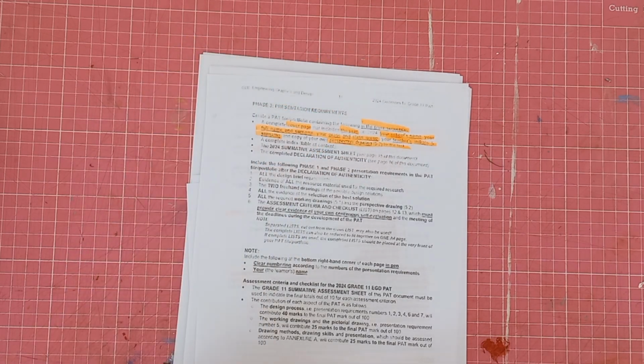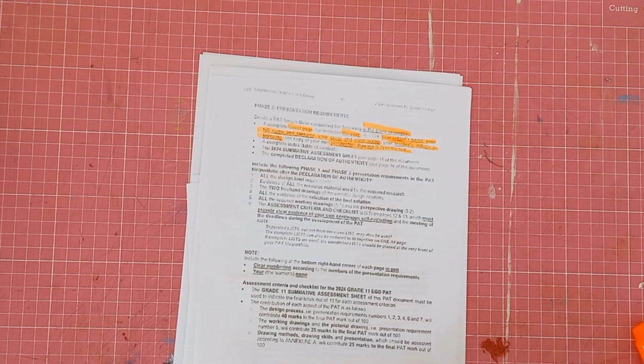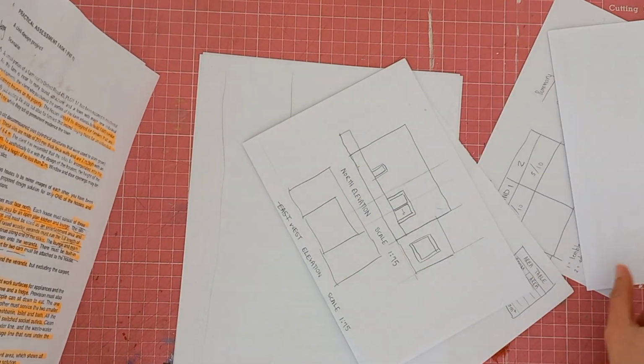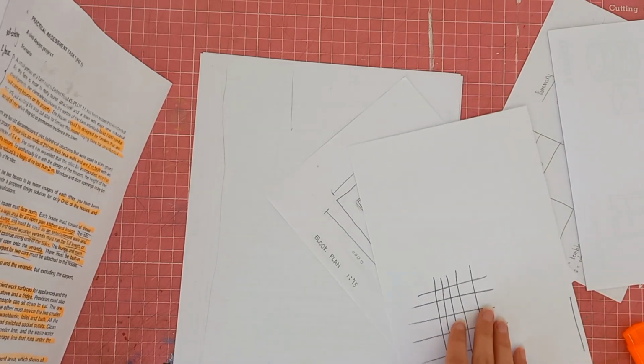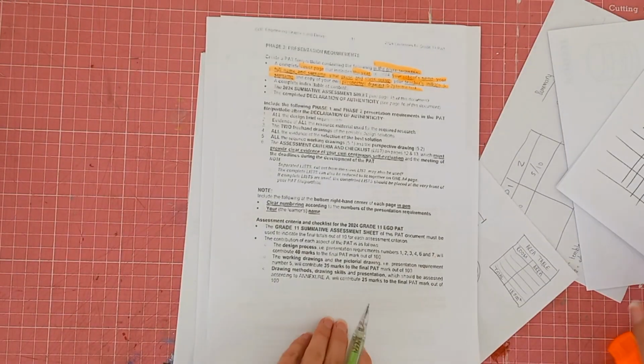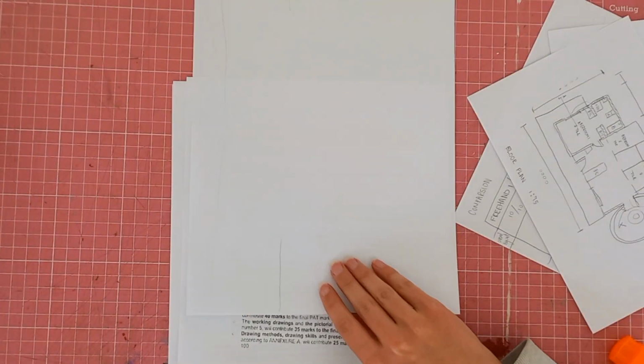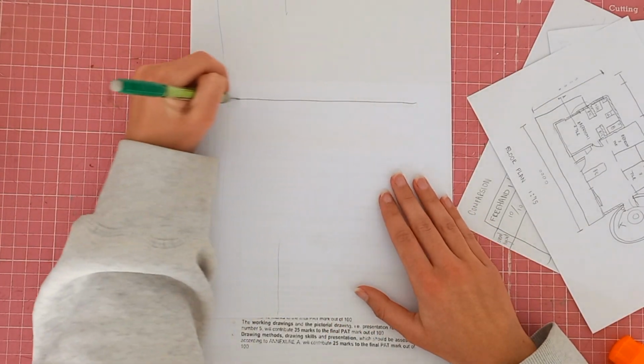So what this might look like is, let me just see if I've got a paper here still left over. I might not. Okay, well, let's just do this. So imagine this is now your cover page.